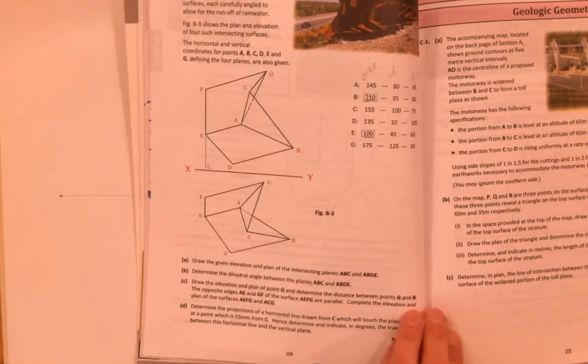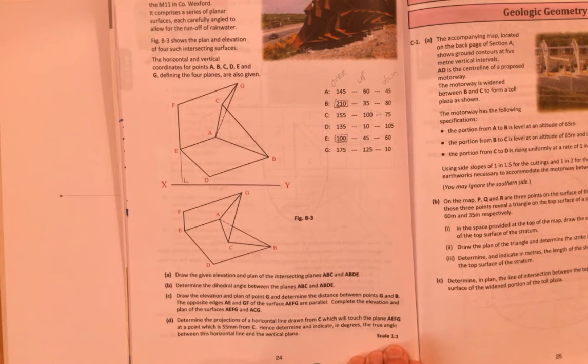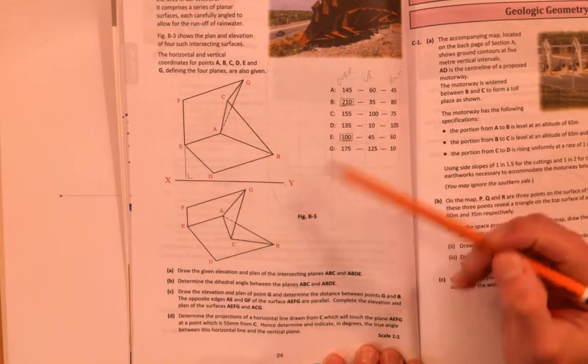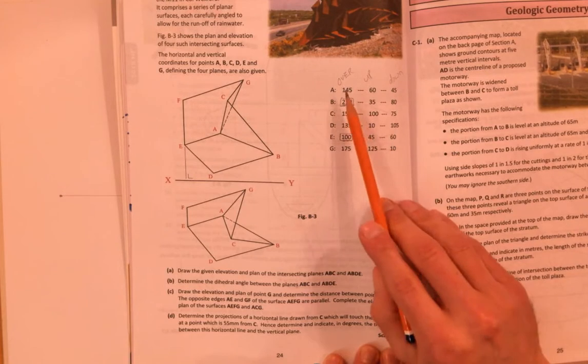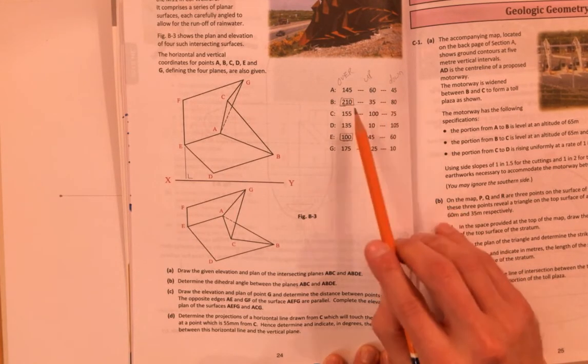We're on the 2018 section B higher level. It's an intersecting planes question. Intersecting planes and oblique planes are basically the same topic. It's the same stuff that comes up. We've got four planes. We've got our coordinates. Remember, the coordinates are always over, up for the elevation, down for the plan.